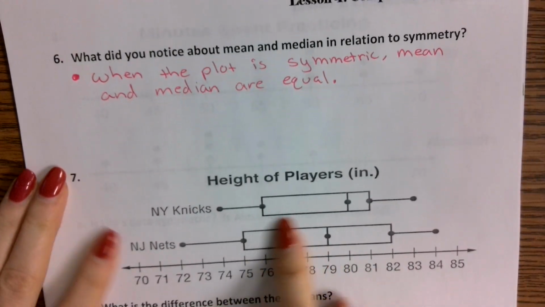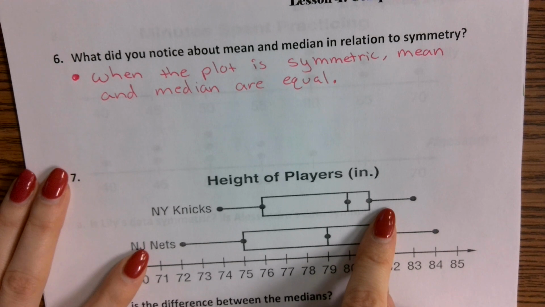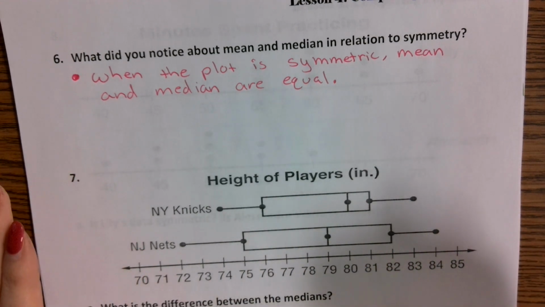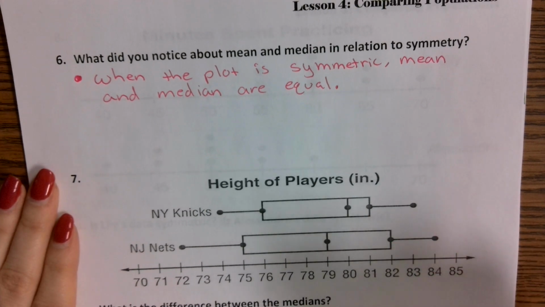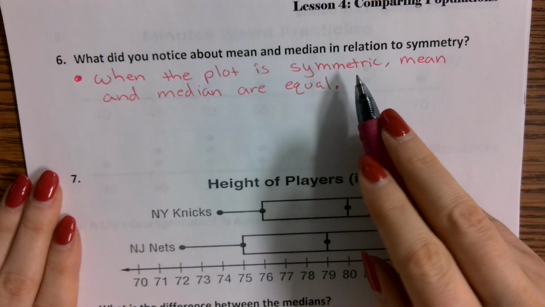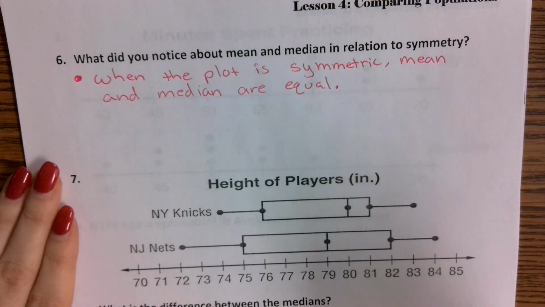Because guys, if I just give you a box and whisker plot, you don't know what the mean is. In order to know the mean, you have to know the data. So if you're given a box and whisker plot, you really don't know what the mean equals. But if you look at its symmetry, you can get an idea of what it would equal. So if it's symmetric and you know what the median is, then you would know what the mean is. The mean and the median are the same.